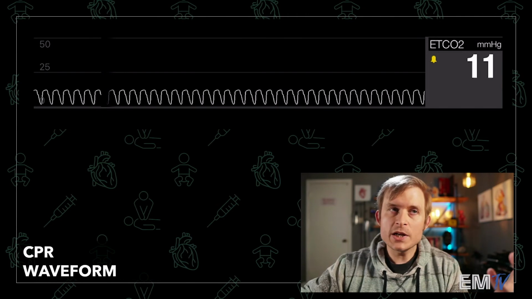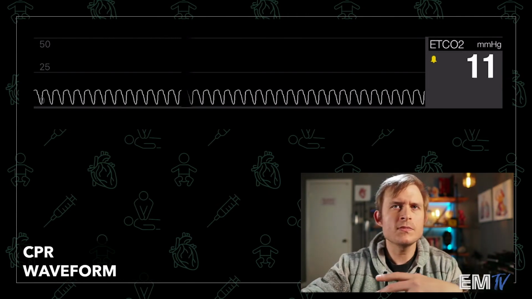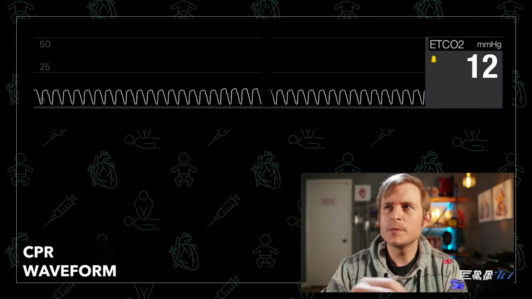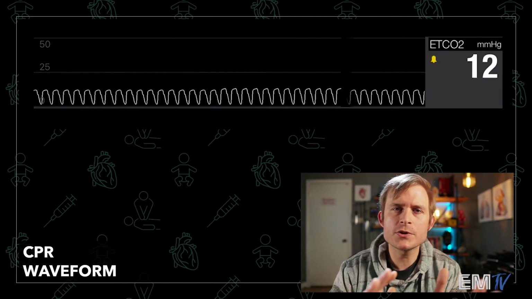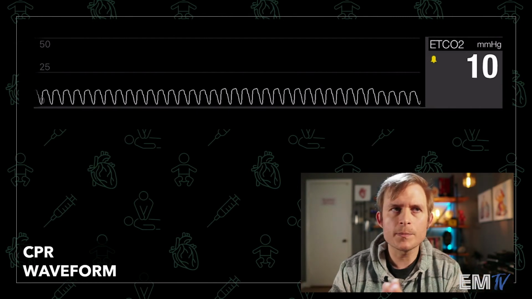We can intubate the patient, which of course would then require hands off the chest, and that's really not good for the patient to pause chest compressions, because studies have shown repeatedly that chest compressions are really the most beneficial thing for the patient in cardiac arrest, so you don't want to pause those for any prolonged amount of time.